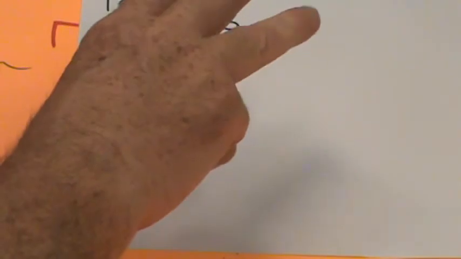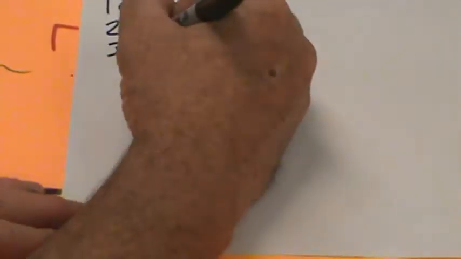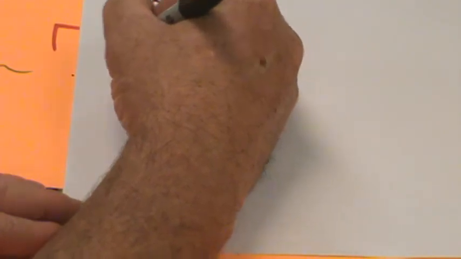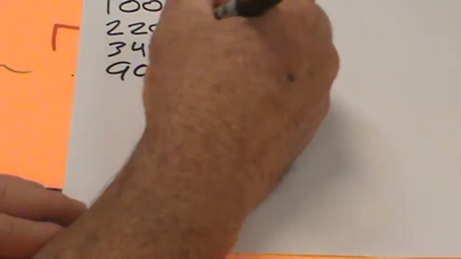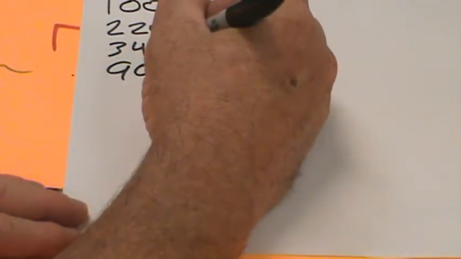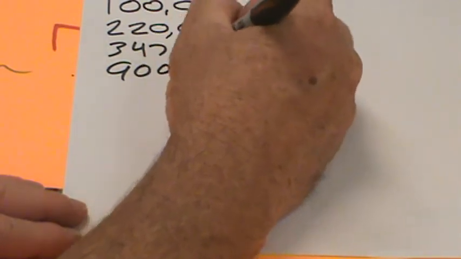Continuing on, let's go to the 10,000s. I say 9 10,000s. What would that look like? 9 10s. 10, 20, 30, 40, 50, 60, 70, 80, 90. So I have 90, I have 9 10,000s. Oh wait, excuse me.